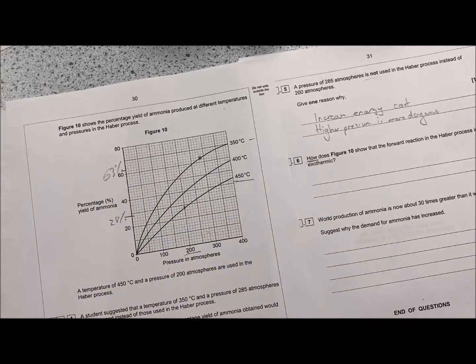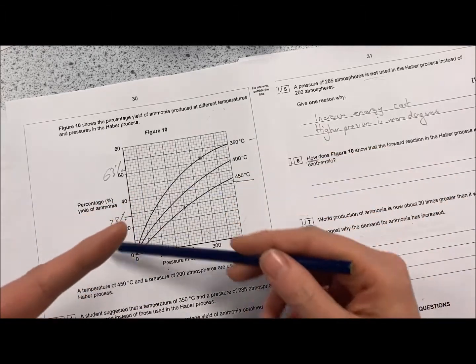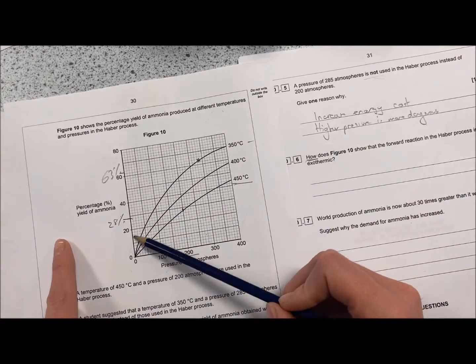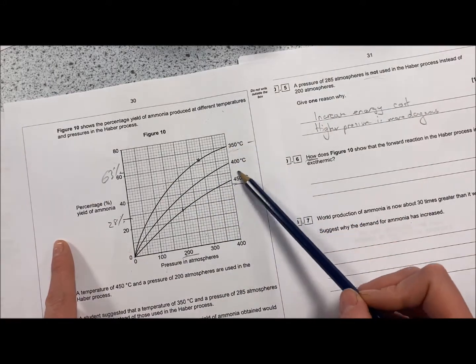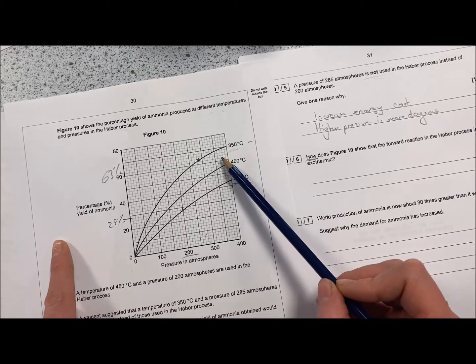So you need to have the conditions where you're going to release more heat. And to do that, you need to lower the temperature. So if you lower the temperature, then the forward reaction will want to happen more because more heat will then be released to try and get the temperature back up. This proves it because the highest yield is at the lower temperature. So the lower temperatures are giving you a higher yield.